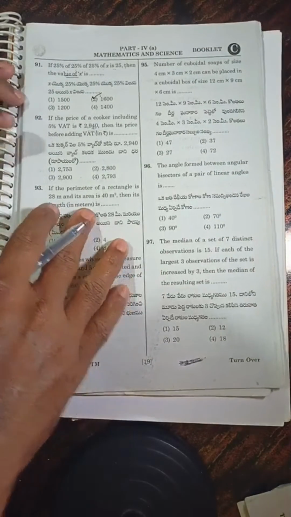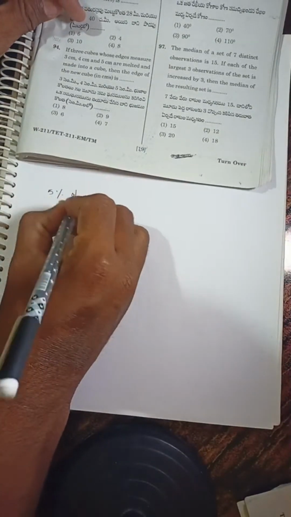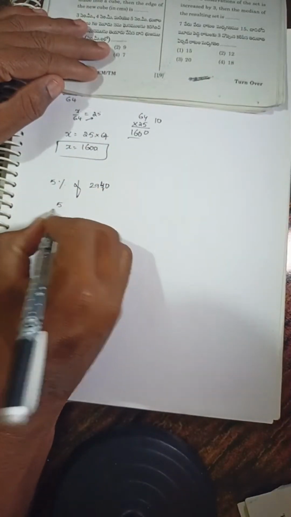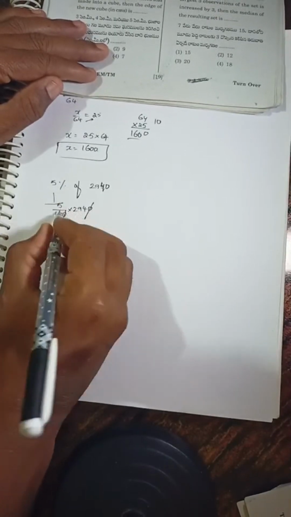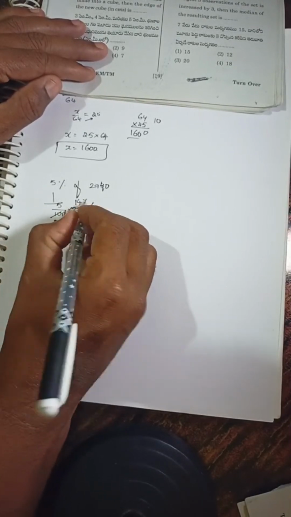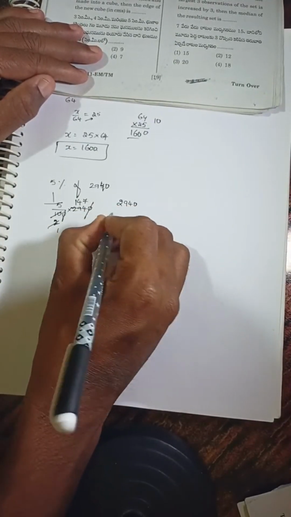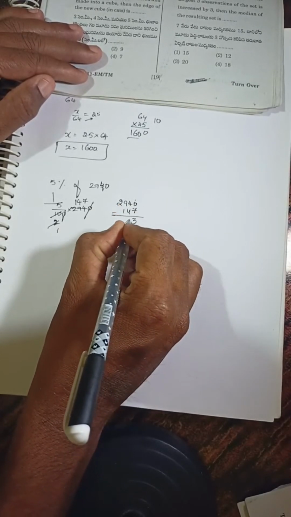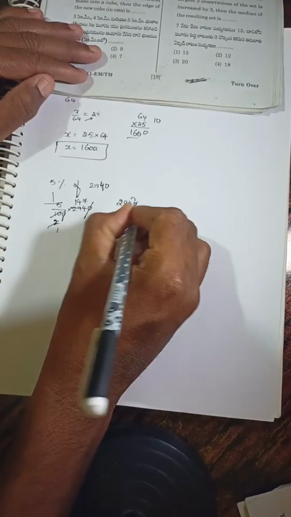Now see 5%. 5% of 2940 means 5 by 100 into 2940, the 0s get cancelled. 294 into 5 by 10: 2 ones are 2, 5 ones are 5, 5 twos are 10, 2 ones are 2, 2 4s are 8, 2 7s are 14. So from 2940, if I subtract 147: 10 minus 7 is 3, 13 minus 4 is 9, 8 minus 1 is 7, so we get the answer.